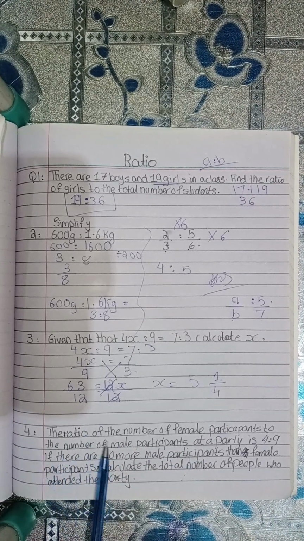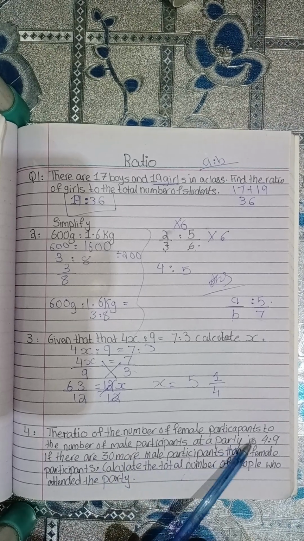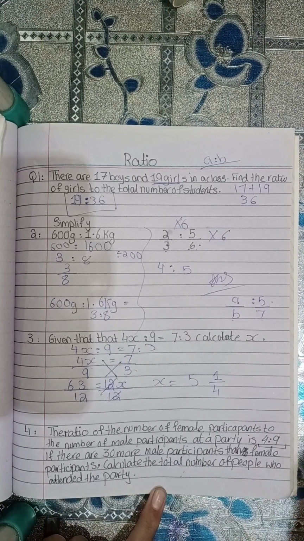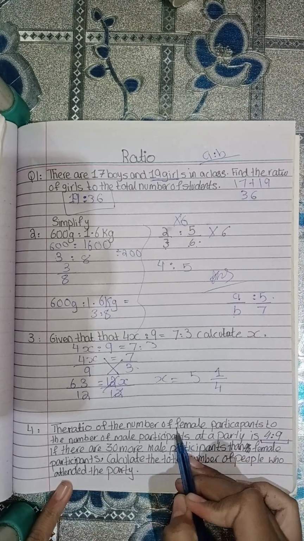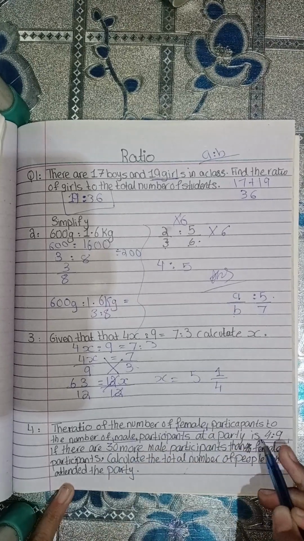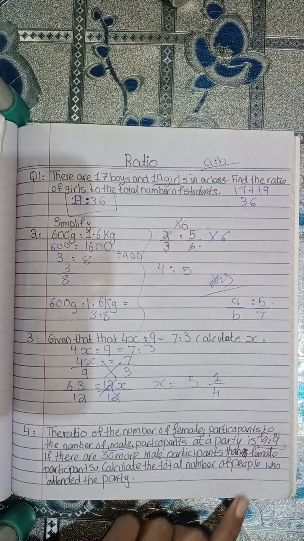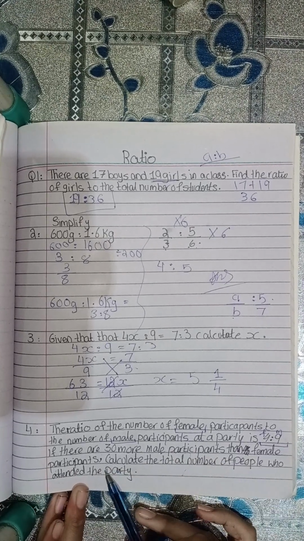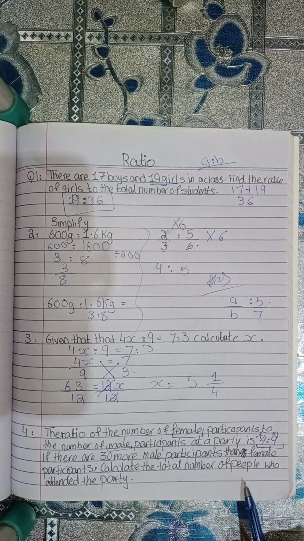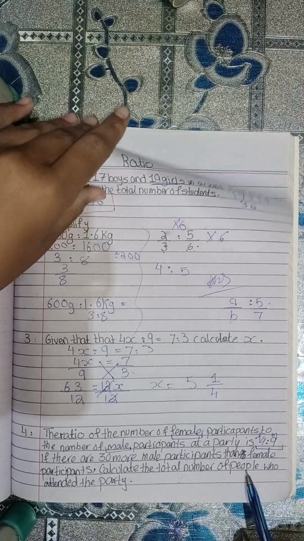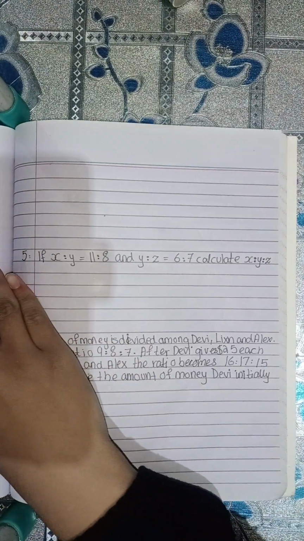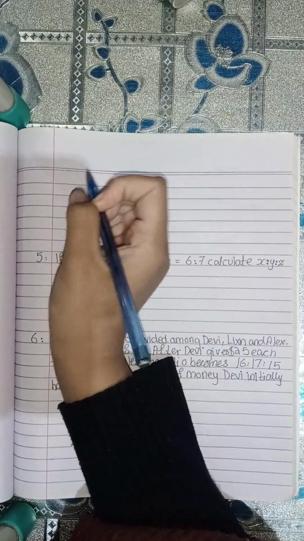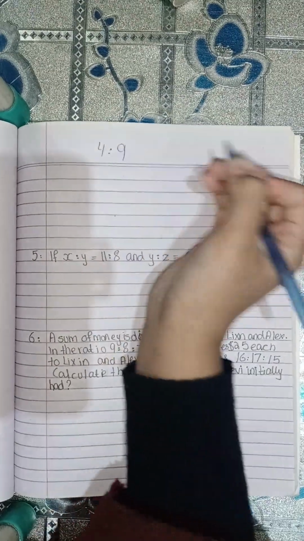The ratio of the number of female participants to the number of male participants at a party is 4:9. So this is a keyword, and we need to remember it is female to male. So we'll write on top F to M, female to male, okay? If there are 30 more male participants than female participants, calculate the total number of people who attended the party, okay? So 30 more males than females. Let me write 4:9 just to remember, right?